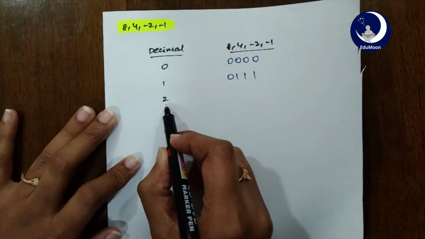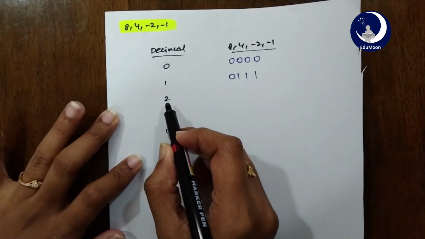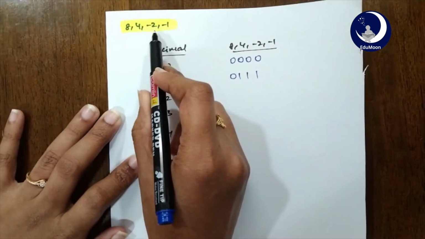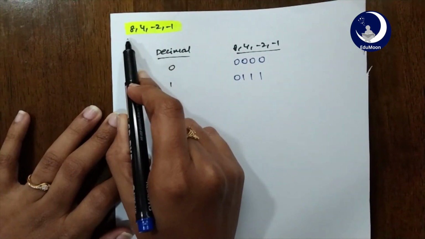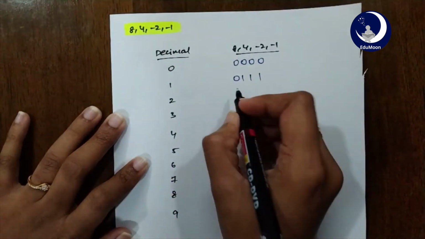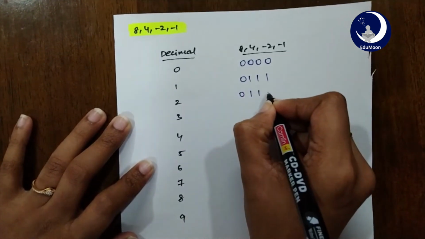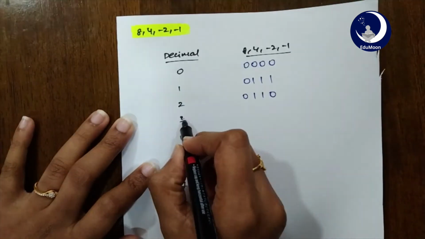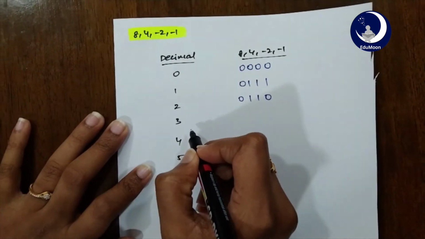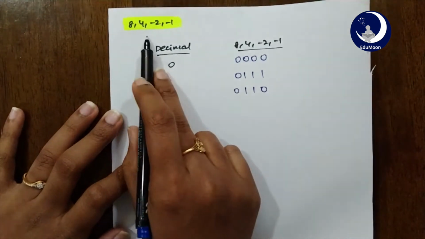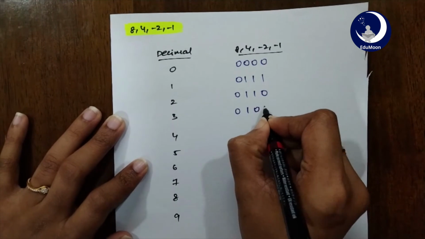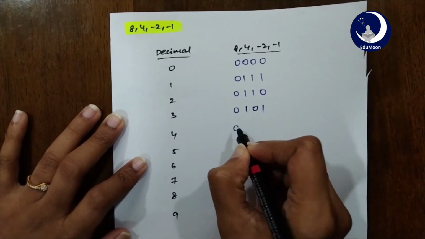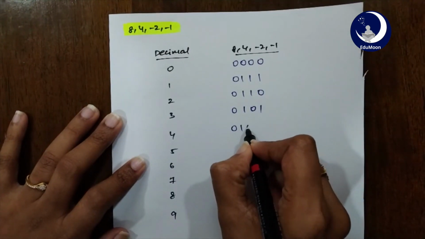Now see 2. For 2, how can we get the value of 2? 4 minus 2 is 2, right? So we only need to turn on these 2 bits and let the other bits stay idle. So 0, 1, 1 and 0. Now for 3, how do we get 3? 3 can be written as 4 minus 1, right? So 0, 1, 0 and 1. Now how do we write 4? It's simpler, just a 4. So 0, 1, 0 and 0.